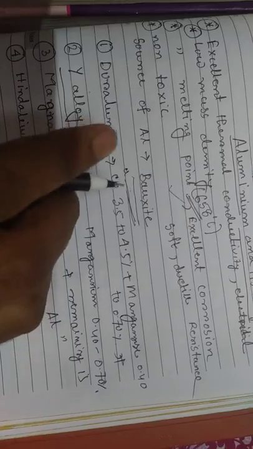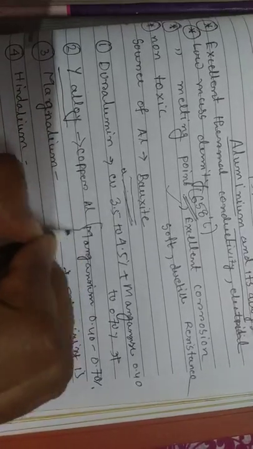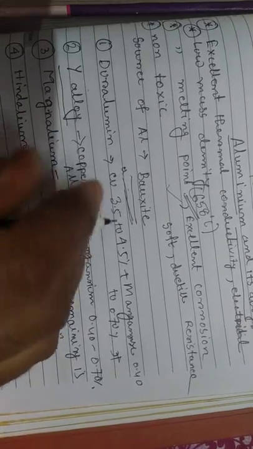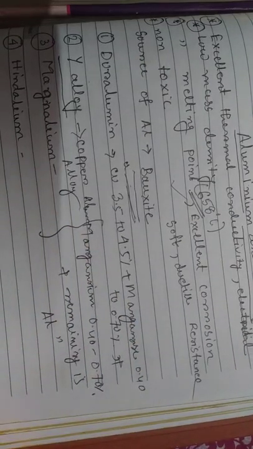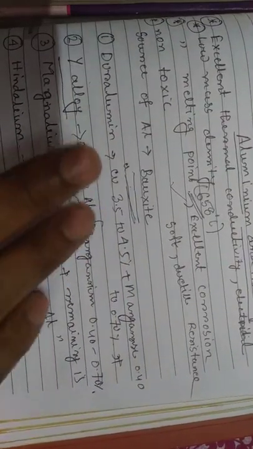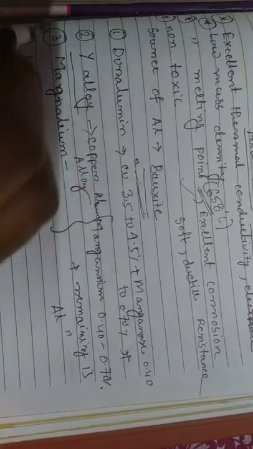The next alloy is called gamma alloy. Gamma alloy is also a type of copper aluminium alloy. This alloy is heat treated and age hardened like duralumin, and it has better strength than duralumin at high temperature.